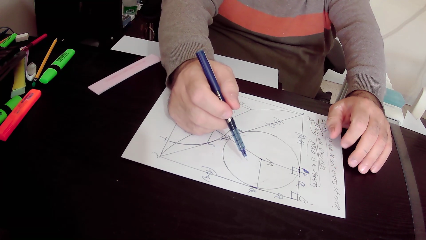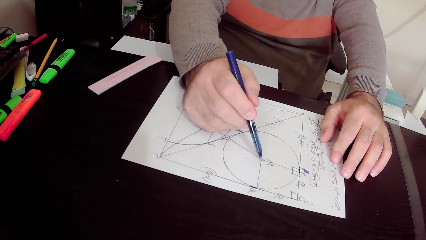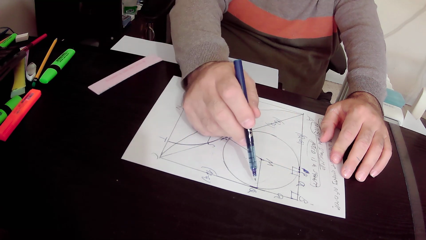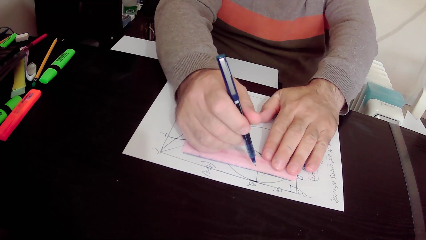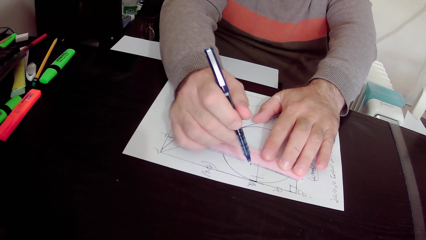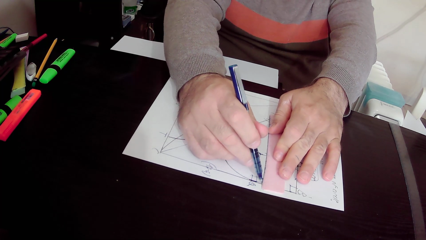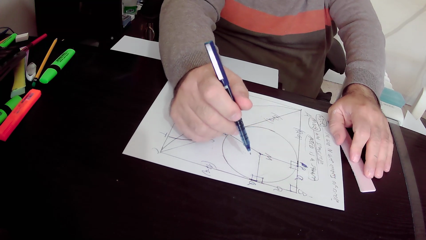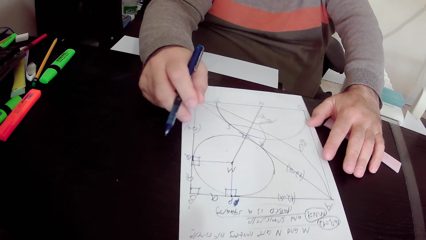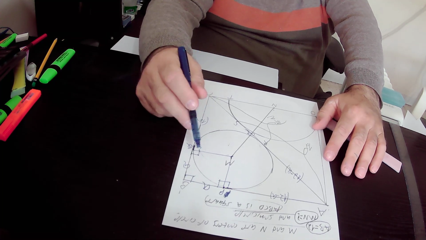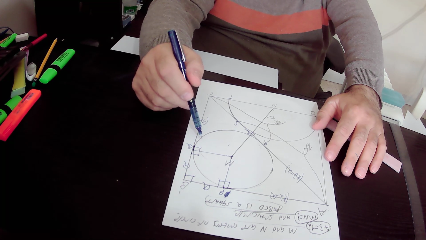Therefore, according to rule number 2, the tangent BC will be perpendicular to the radius QM. Again, the tangent BC will be perpendicular to the radius QM, that is to say, this angle will be equal to 90 degrees, and this angle will also be equal to 90 degrees. Okay? So here, in quadrilateral PBMQ, we have three right angles.